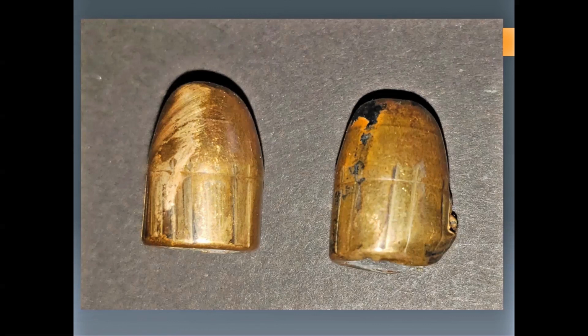Now, if you look up general rifling characteristics, you'll see that left-hand twist is much more uncommon than right-hand twist. The majority of manufacturers use a right-hand twist when they rifle the barrels of the guns that they're making.